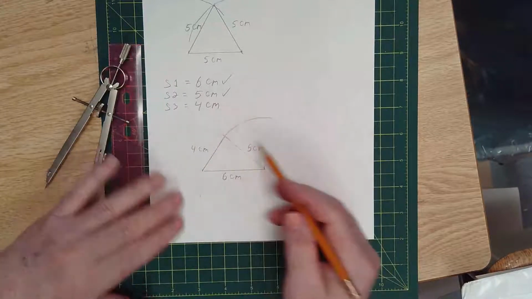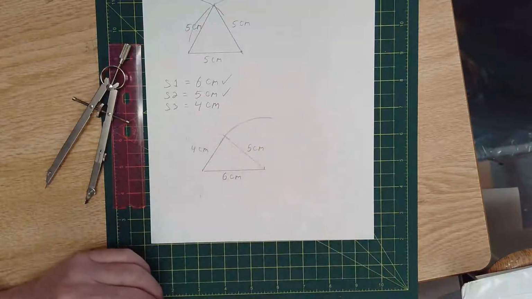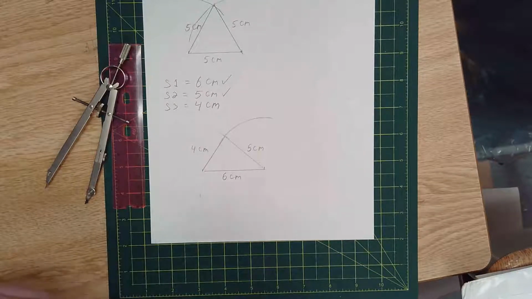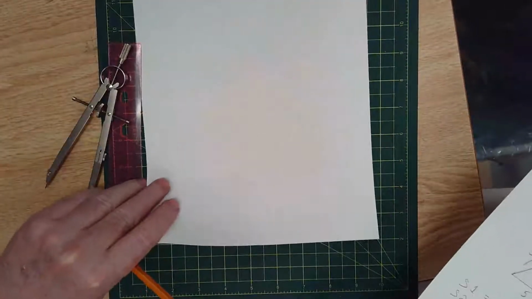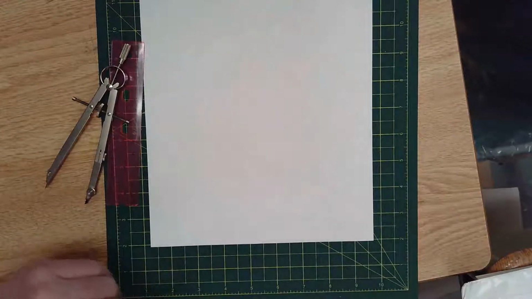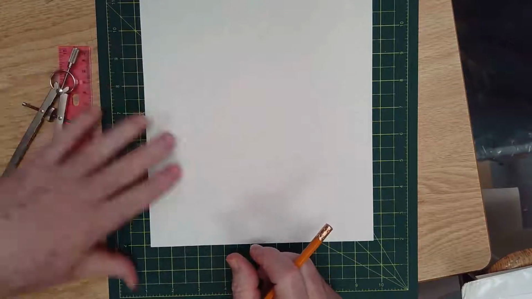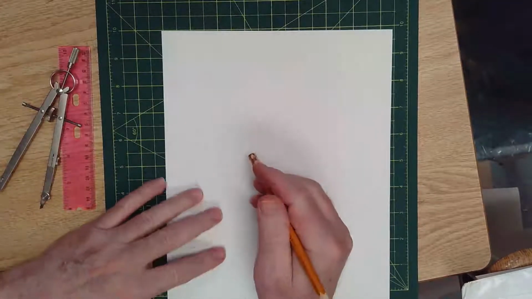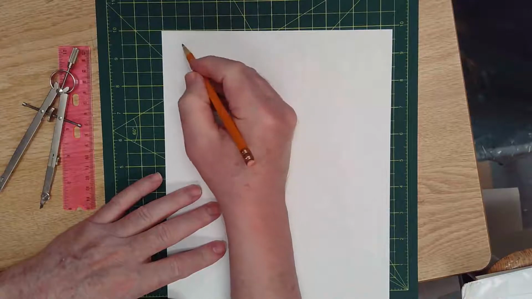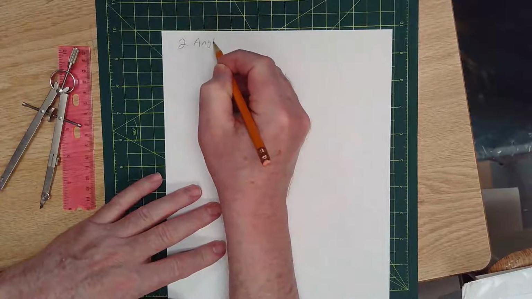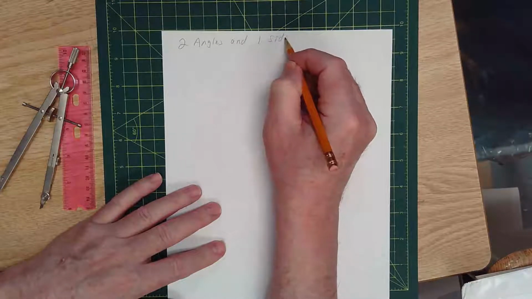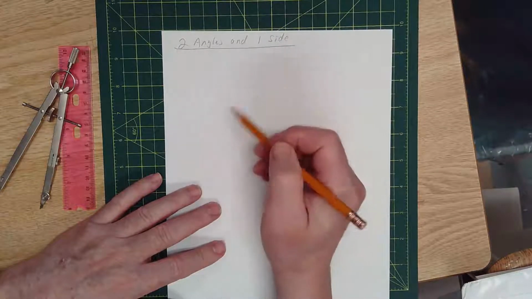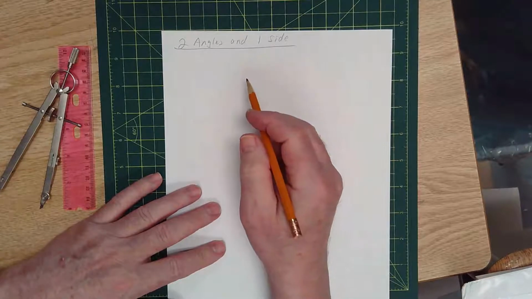So this is what you do when you're given 3 sides, the measurements of 3 sides. So now, what if you're not given the measurements of all 3 sides? What if instead you are given 2 angles and 1 side? Okay, we can still do that. 2 angles and a side. So let's see, what do we have?